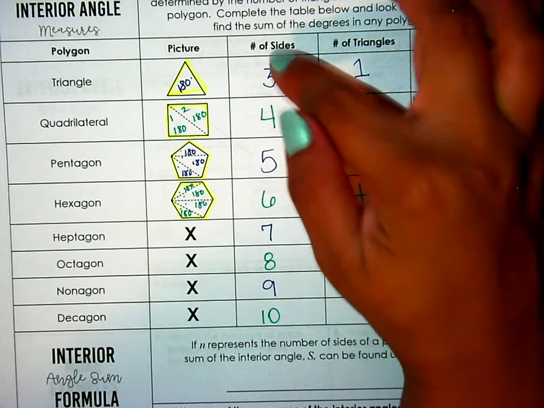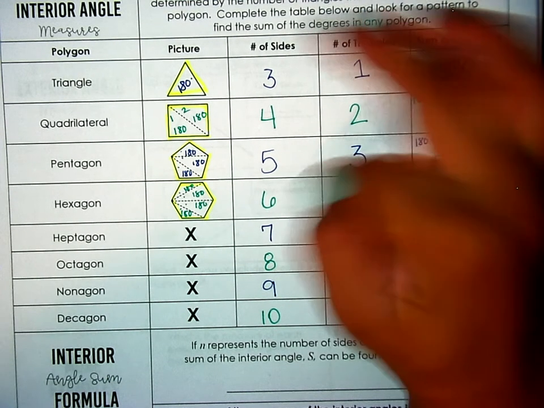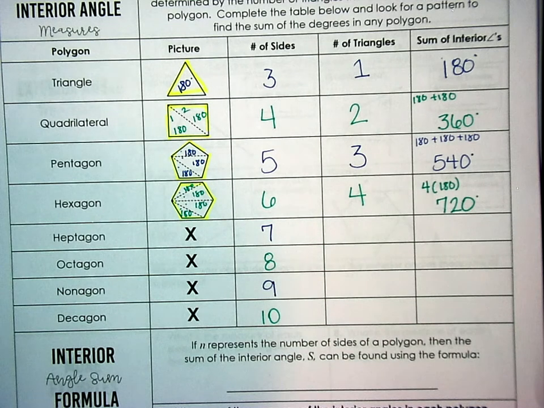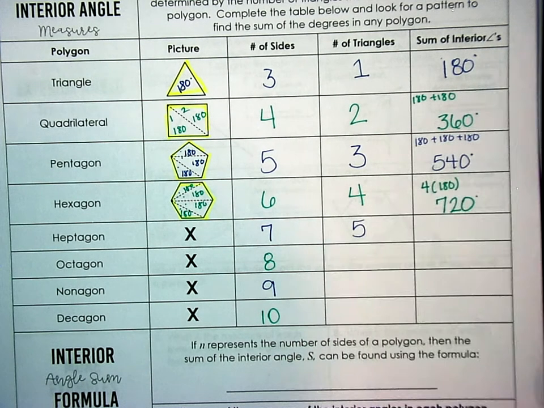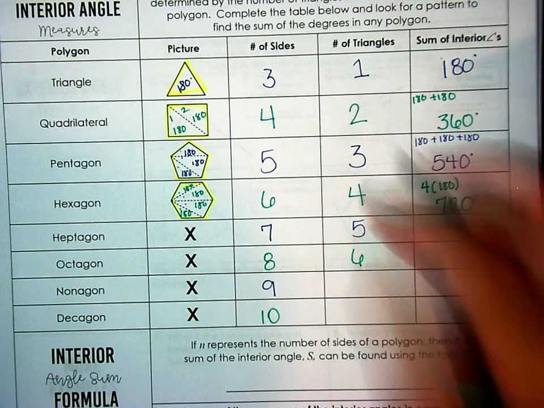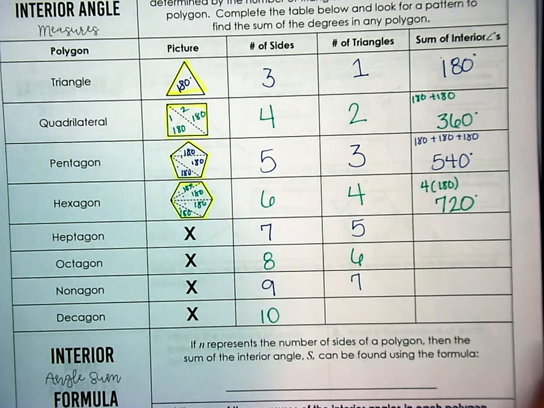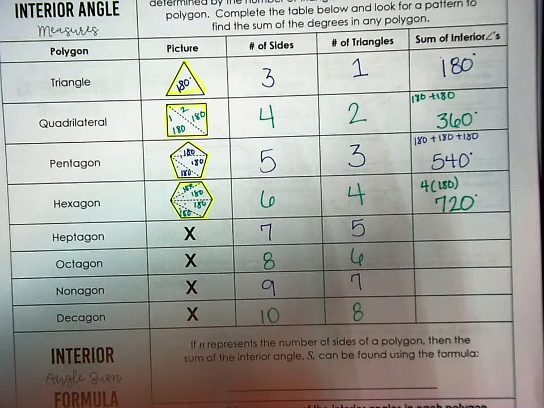So if we have 3 sides, we have 1. If we have 4, we have 2. 5 sides has 3. 6 has 4. Okay? So now this one would have 5. This one would have 6 triangles. This one would have 7, and this one would have 8. Pretty simple to do if I have a nice little chart like this.